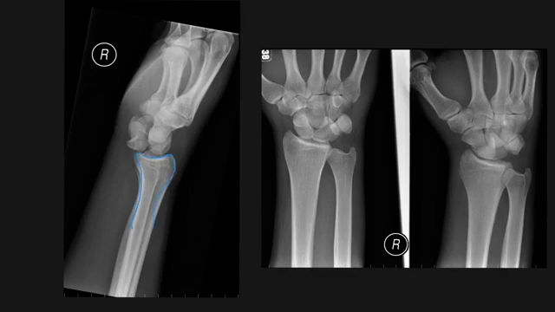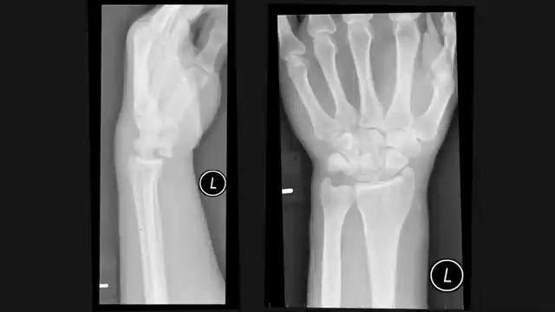Let's take a look at this third example. The distal radius is in line with the capitate, however the lunate has dislocated anteriorly, and this is a lunate dislocation. And again on the PA and oblique views you can see a triangular shaped lunate.